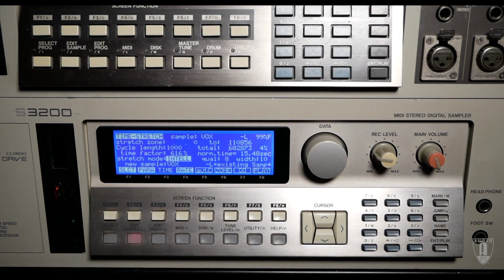Now, the main thing to remember here is that in order to time stretch, we need to assign a location or a sample for the newly stretched sample to sit into. You see, you can't overwrite the sample that you're stretching.